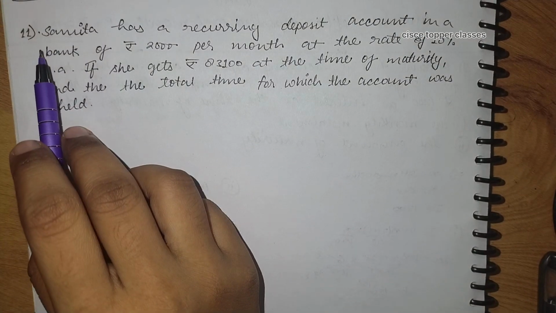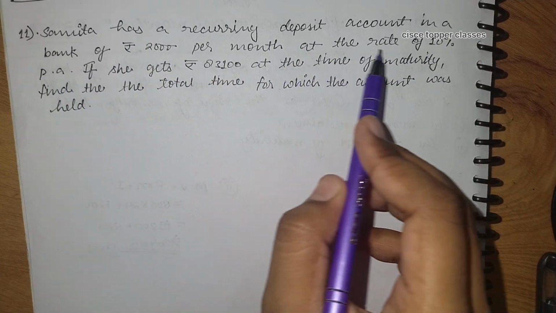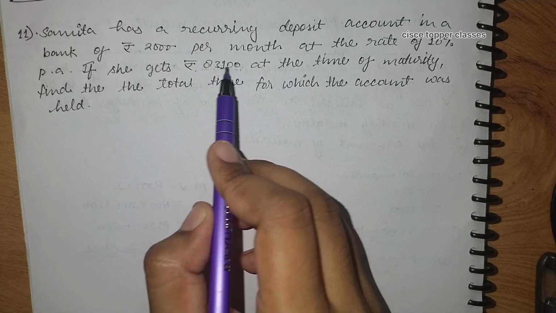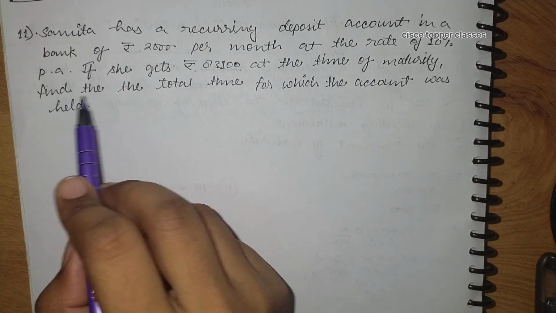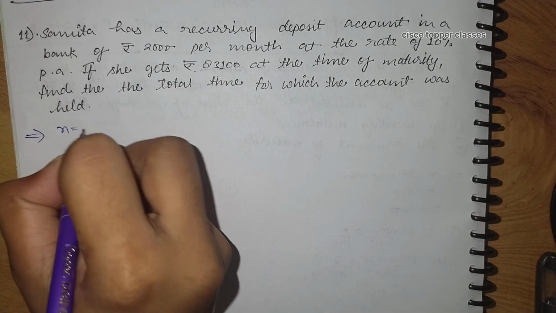Let us solve question number 11. Samita has a recurring deposit account in a bank of 2000 per month at the rate of 10% per annum. If she gets rupees 83,100 at the time of maturity, then find the total time for which the account was held. Means the value of n we have to find.